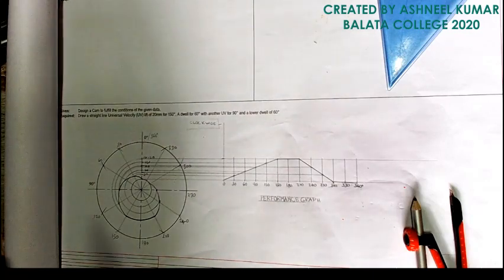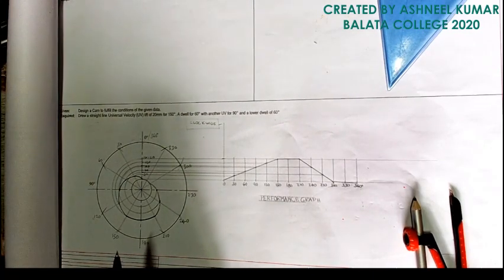Okay, I hope that is clear. The other two parts here, you can just refer to your exercise book and make sketches of whatever the question is asking there.